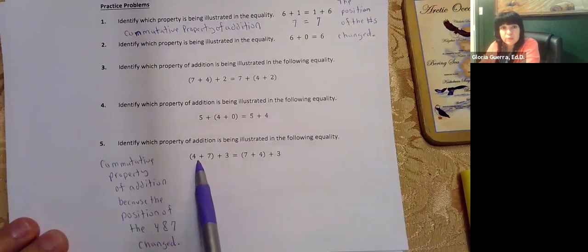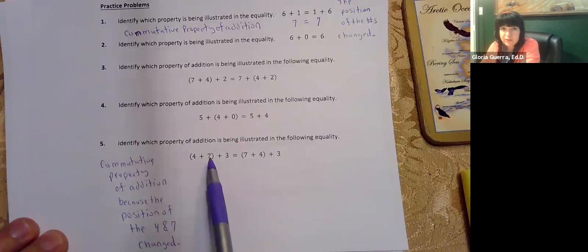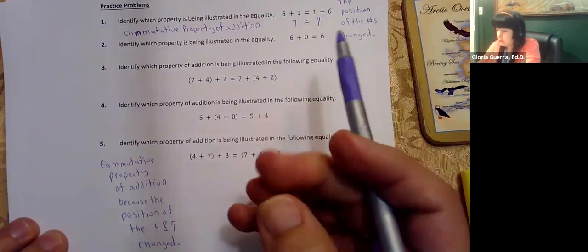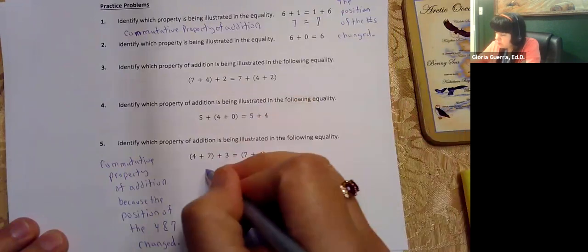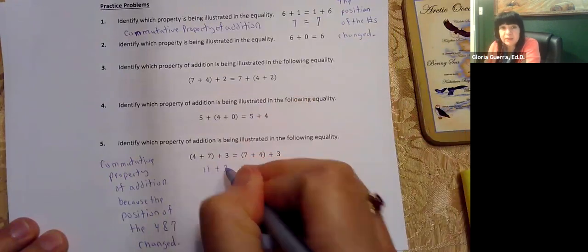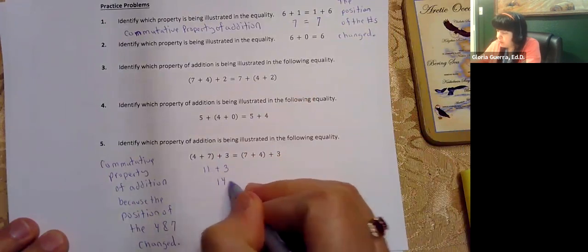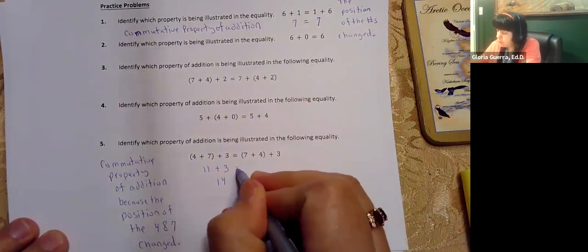Here, if I do what's inside parentheses first, 4 plus 7, that would be a total of 11: 5, 6, 7, 8, 9, 10, 11. So this is 11 plus 3, and 11 plus 3 is 14. And I'm working vertically downwards.